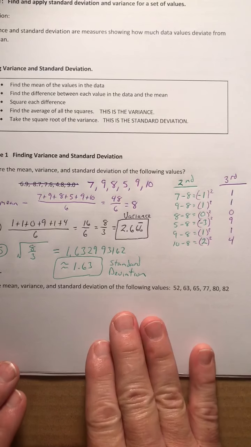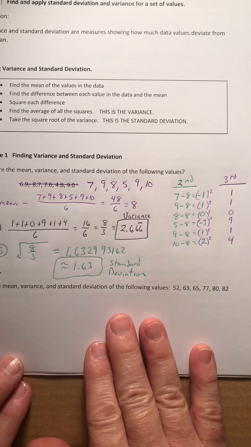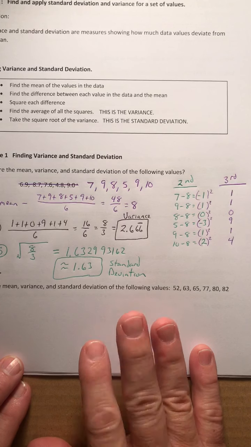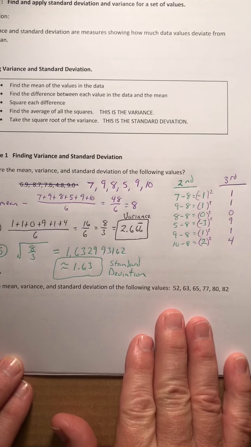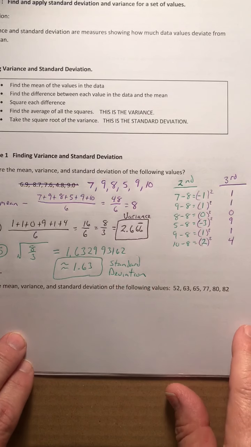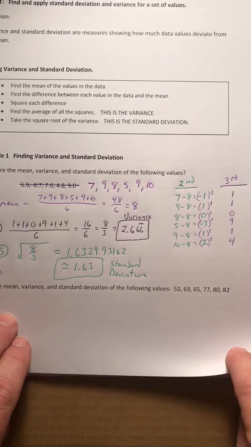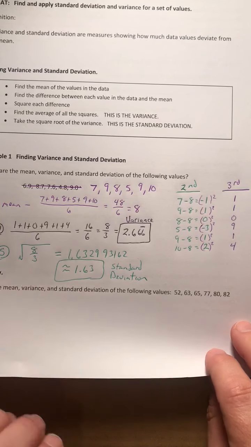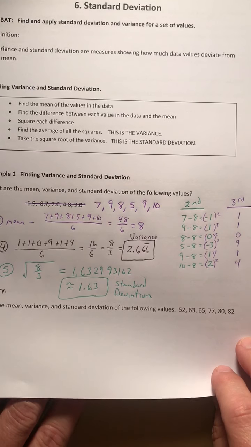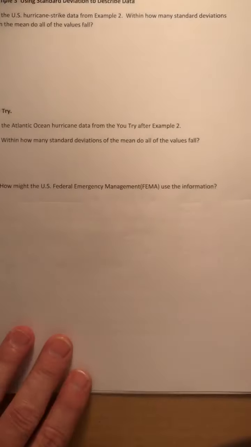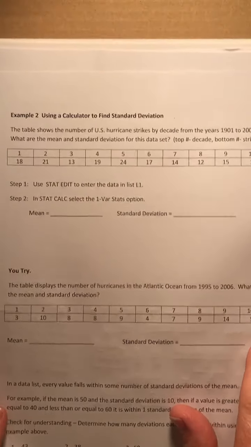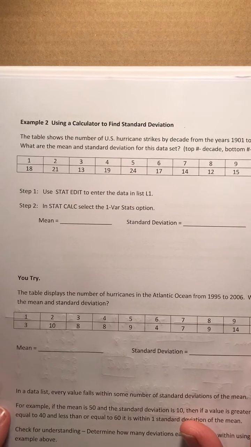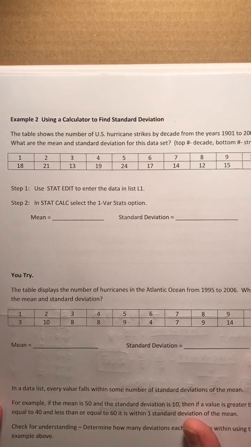So on this one, I'll let you do it by hand, going through the steps to make sure you understand them. But I am going to use example 2, and I'm going to show you how to use the graphing calculator to find the standard deviation.